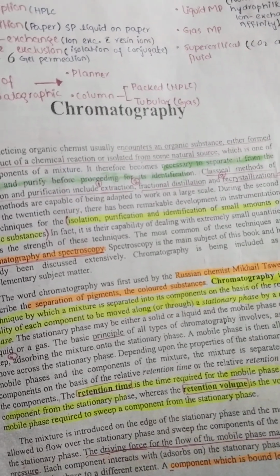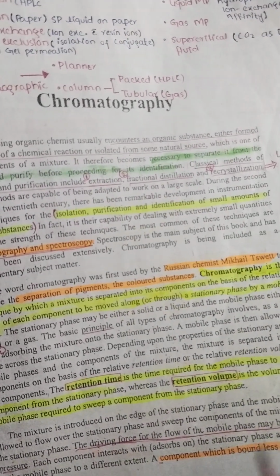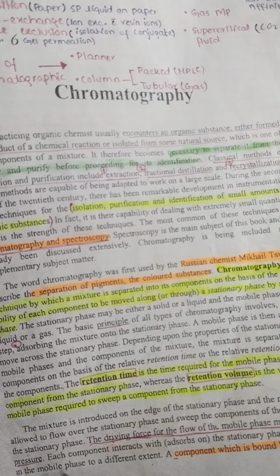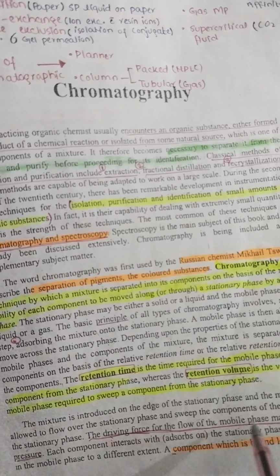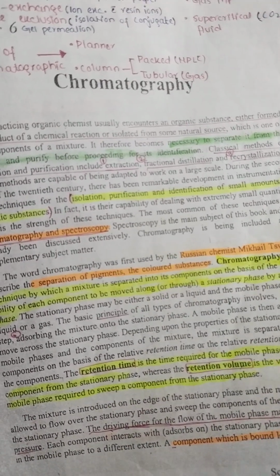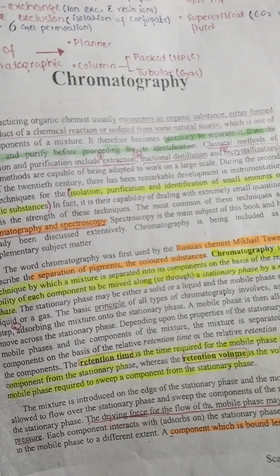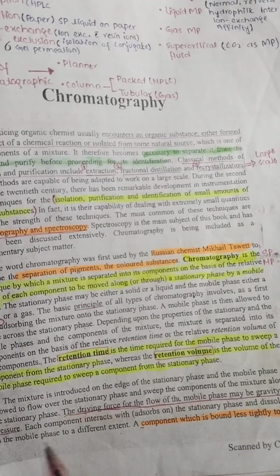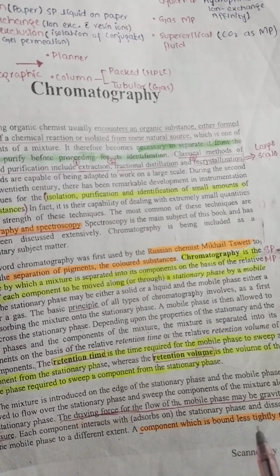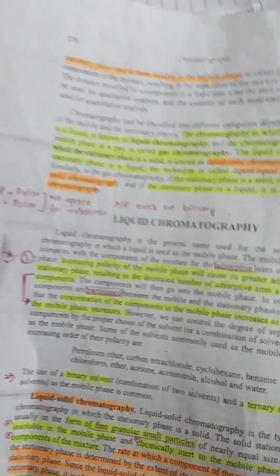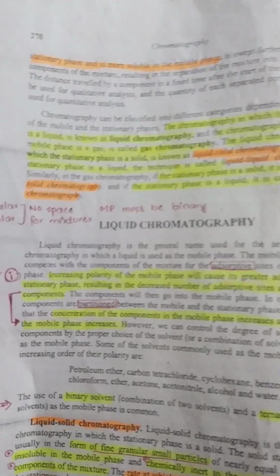How does the mobile phase move? There are two factors that cause the mobile phase to move through the stationary phase: one is gravity and the other is pressure. These are the two driving forces for the mobile phase flowing over the stationary phase. Each component adsorbs on the stationary phase and dissolves in the mobile phase to a different extent. A component which is bound less tightly to the stationary phase is more soluble in the mobile phase.